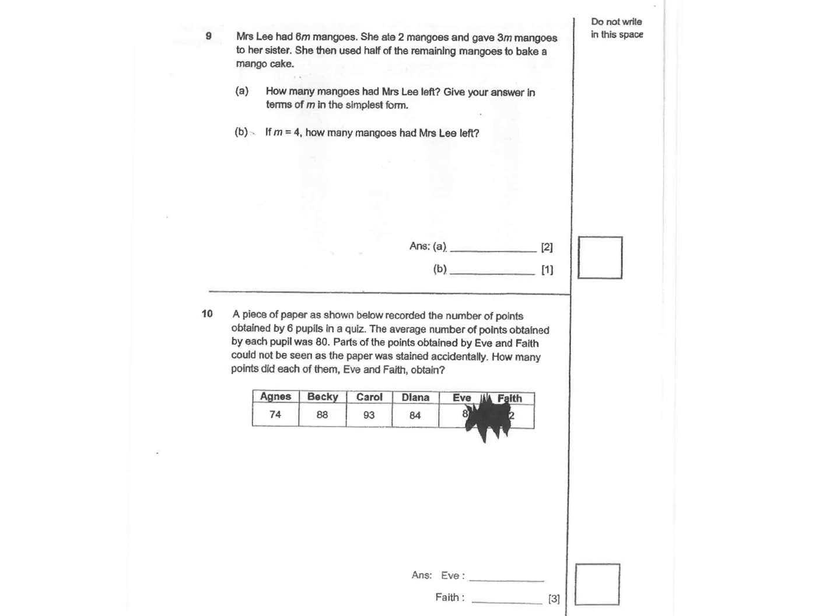Question number 9. Mrs. Lee had 6 mangoes. She ate 2 mangoes and gave away 3 mangoes to her sister. She then used half the remaining mangoes to bake a mango cake. How many mangoes had Mrs. Lee left? Give your answer in terms of m in the simplest form.